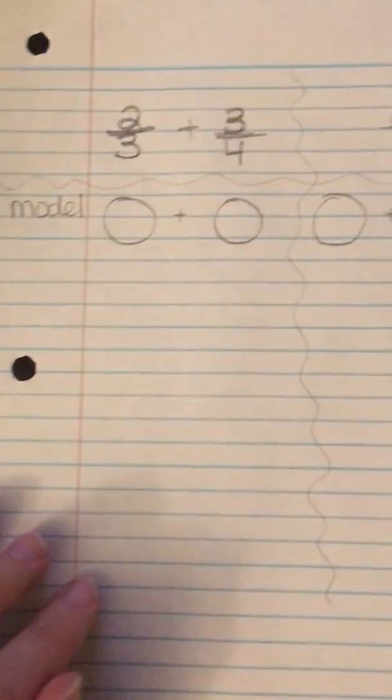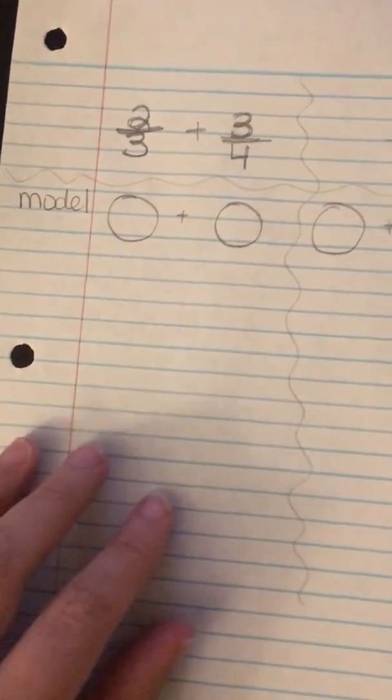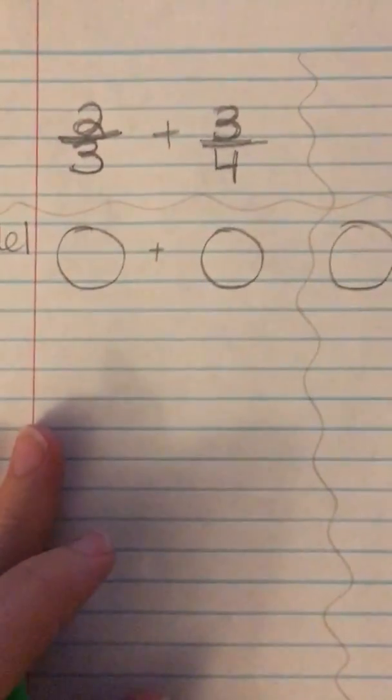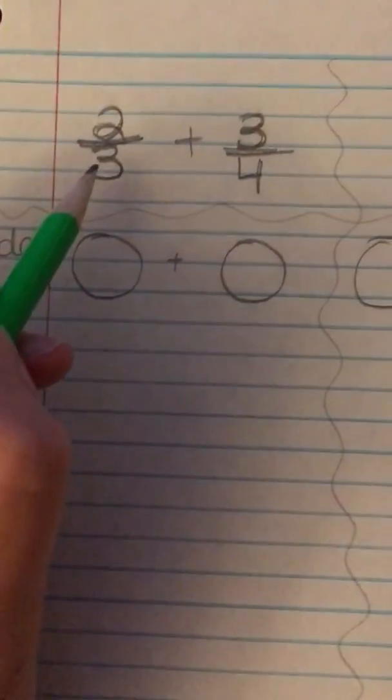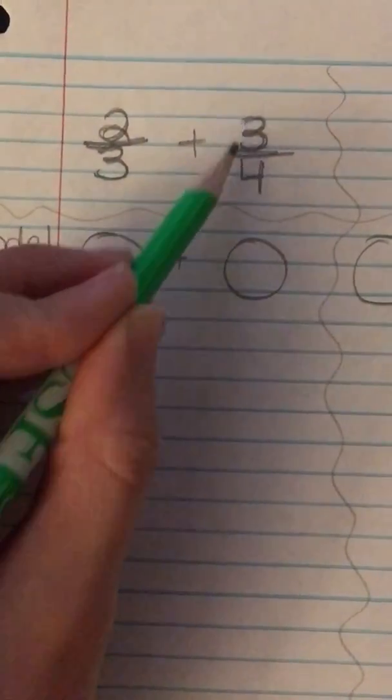Okay, so this video will be adding fractions with a model. Now I'm going to get into a little bit of the algorithm just because that way you can see a kind of preview of how they add together, the model and the algorithm. All right, so we're going to go back. We have 2/3 plus 3/4.